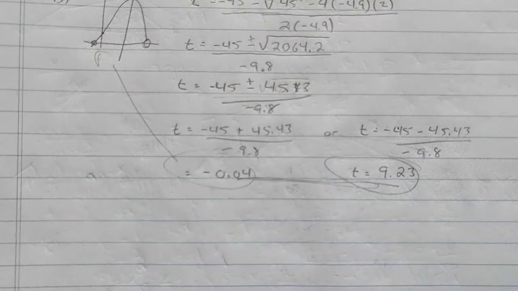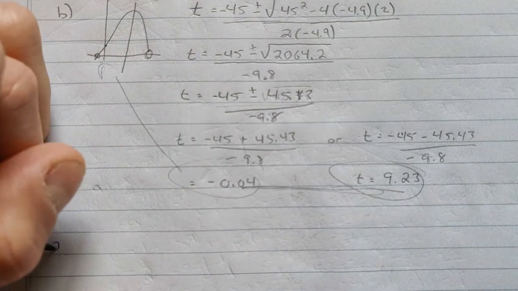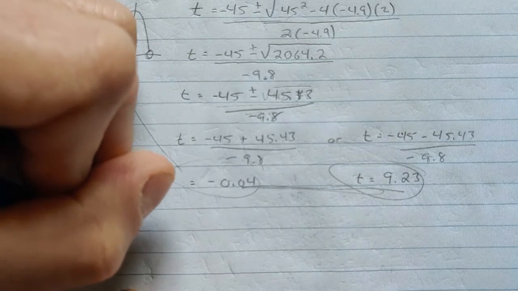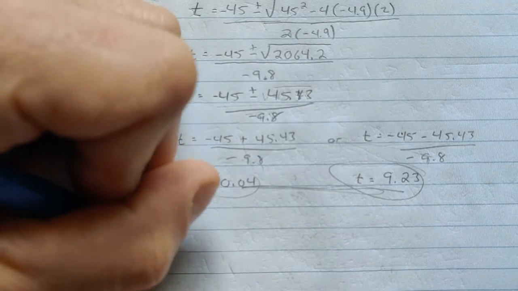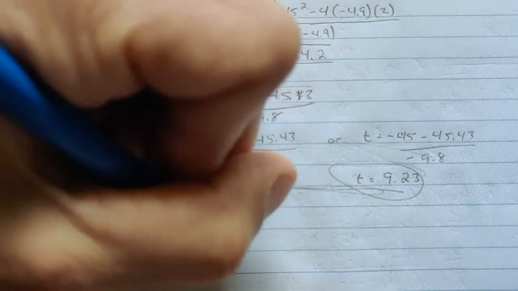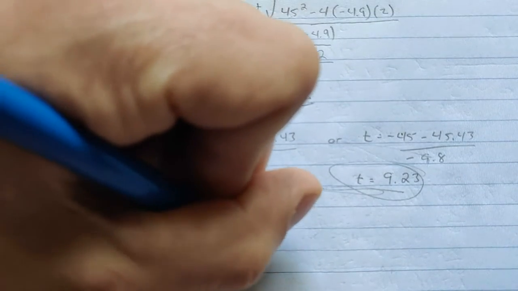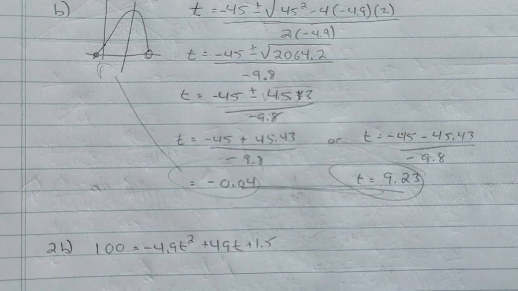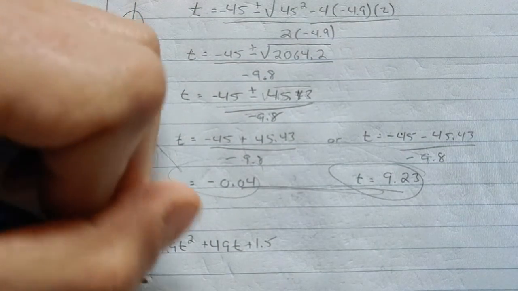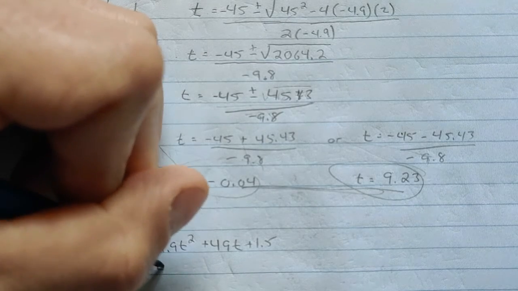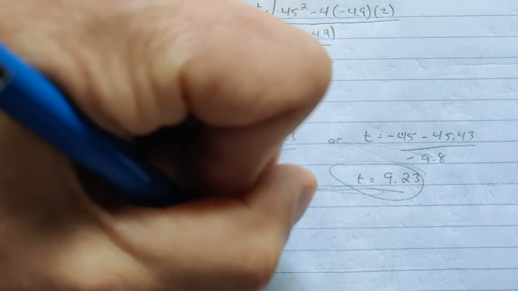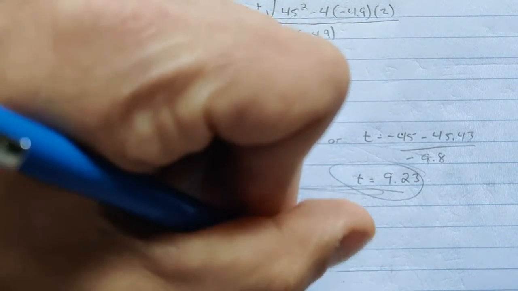So what you would do in that part 2b is you would set h equal to 100 equals negative 4.9t squared plus 49t plus 1.5. That would be your equation. You got to get it to 0, so we just move this 100 over by subtracting, and you'd have 0 equals negative 4.9t squared plus 49t plus 1.5 minus 100.